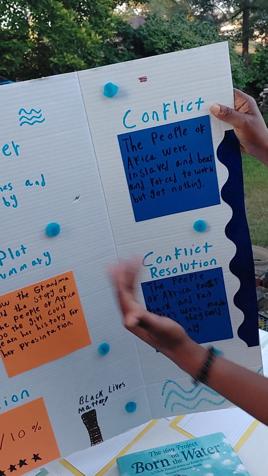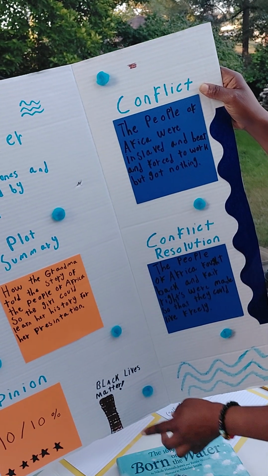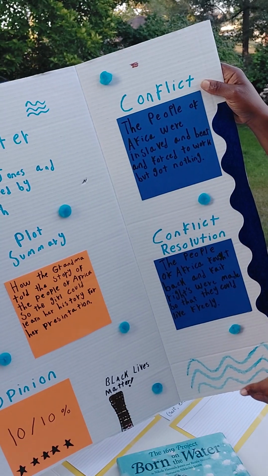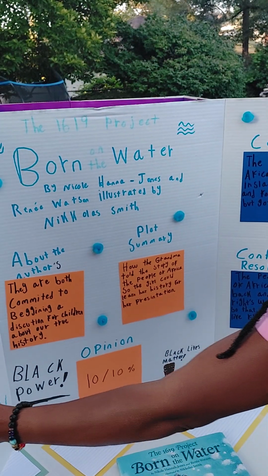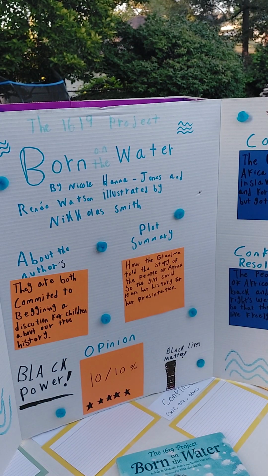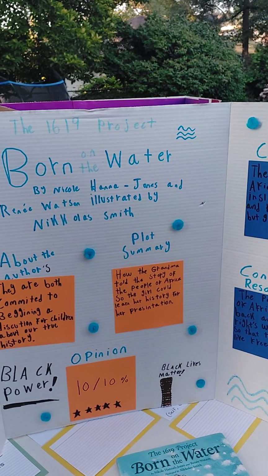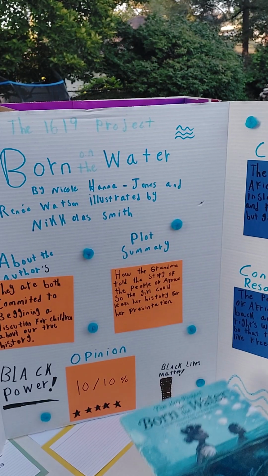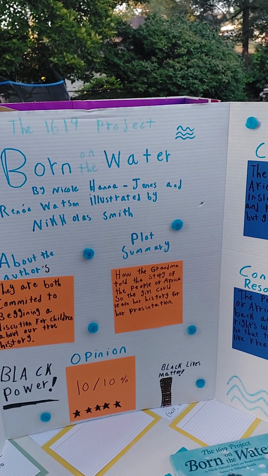So she covered everything, the plot summary, the conflict, resolution of conflict, and she put a little bit more about her opinion right there. So this was a really great jump into the water at the last minute kind of project. And I think she did a great job. And definitely, I did applaud her on her efforts, and I did enjoy assisting just a little bit with the project.